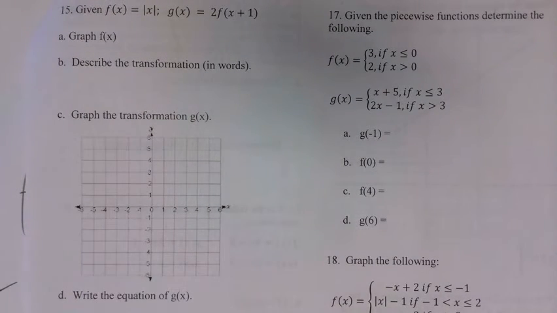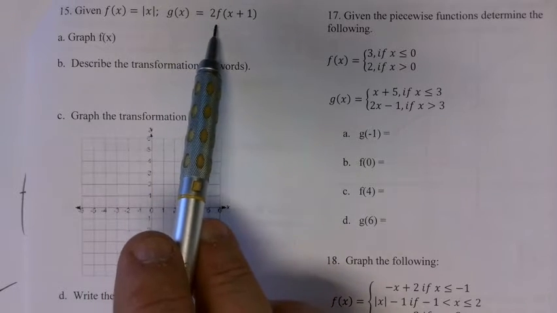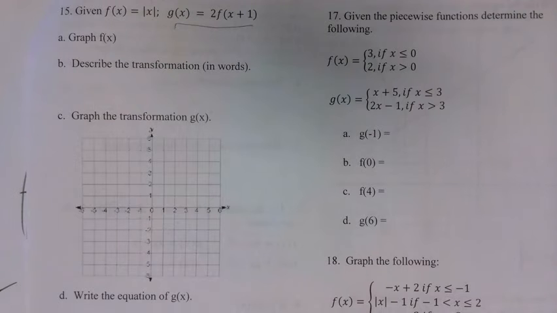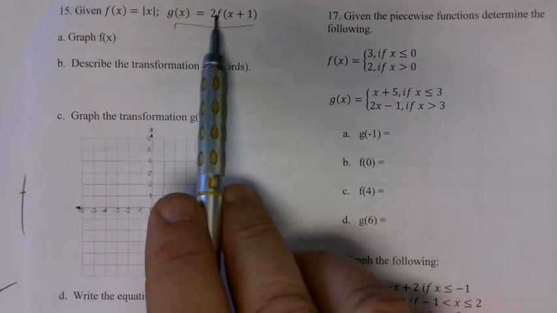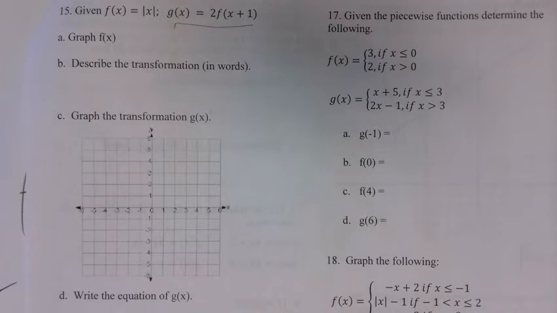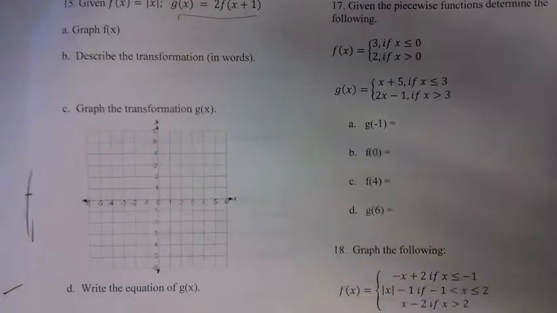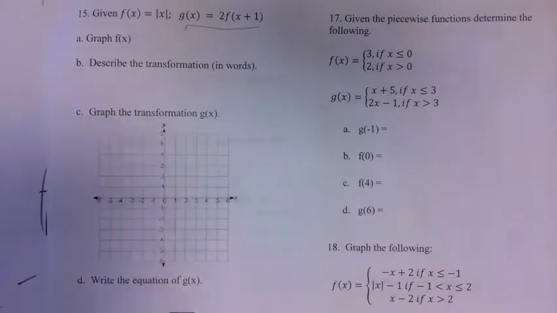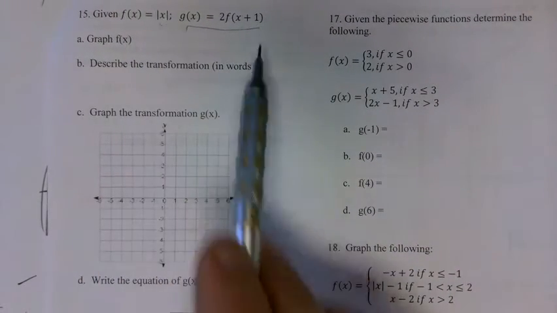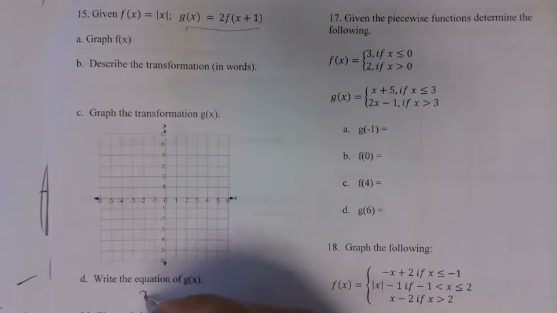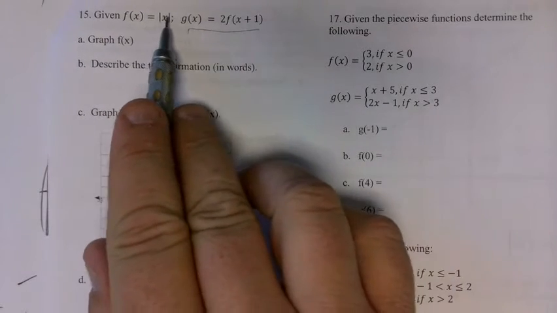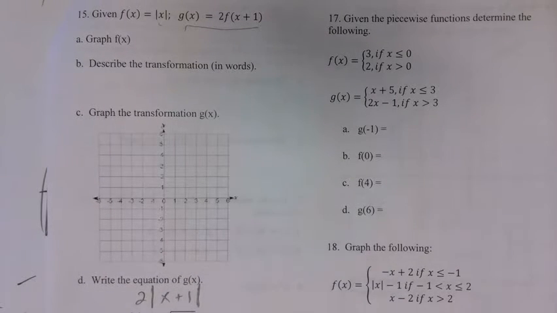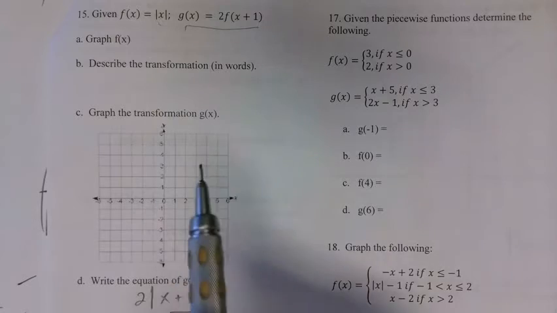Given f of x equals absolute value of x, g of x equals 2 times f of x plus 1. So, this is a transformation of this. Okay, so I've got things inside the function and multiplied. So I'm actually going to go right here. Write the equation of g of x. Okay, g of x is actually putting the parent function with this. So g of x is 2 times f of x, and f of x is the absolute value. So it's the absolute value of x plus 1. There's g of x. So that's what I'm graphing.